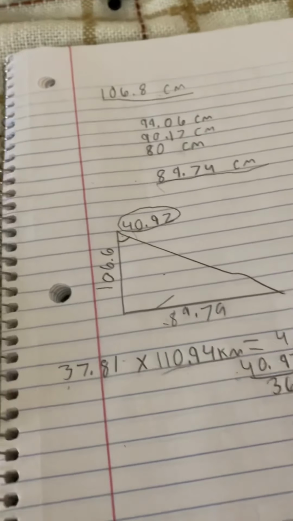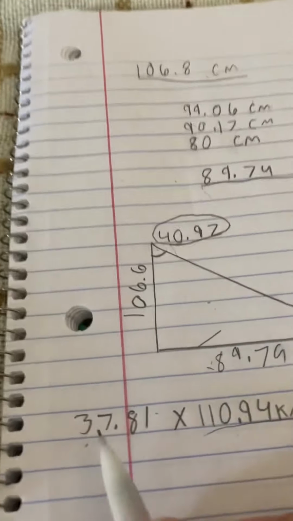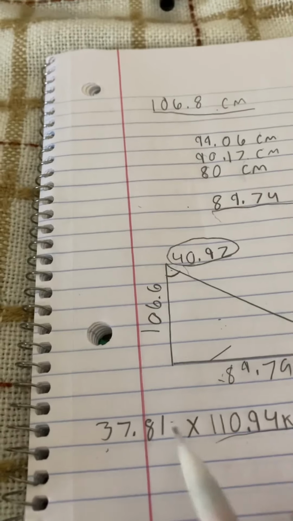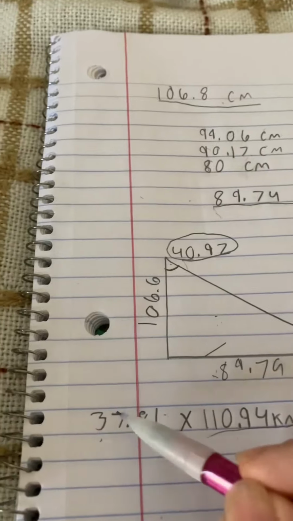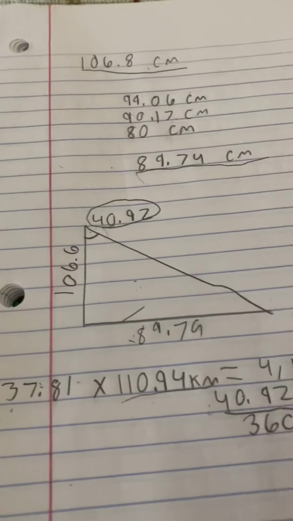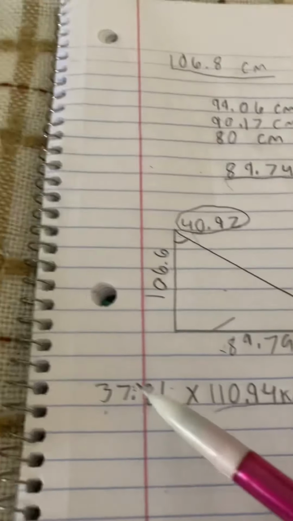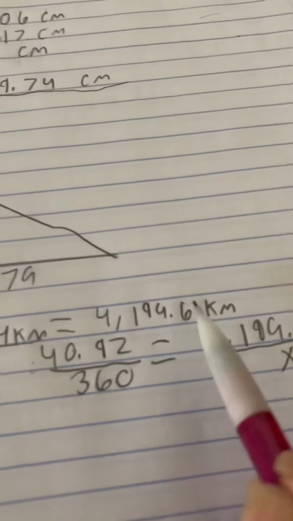For the next step of your experiment, you need to find your latitude. My latitude is 37.81 degrees north latitude. And now, since every degree of latitude is equal to 110.94 kilometers, you need to multiply that number by your latitude, and that will give you your distance from the equator.